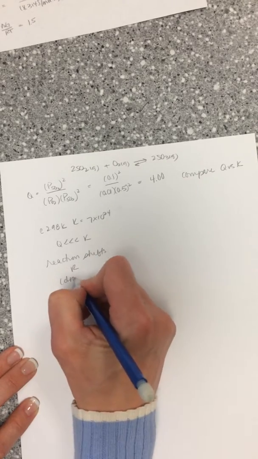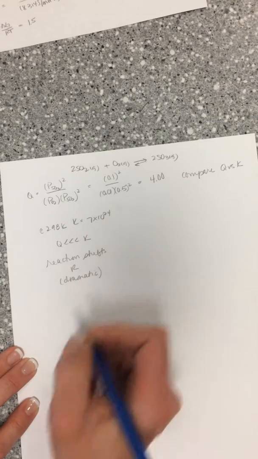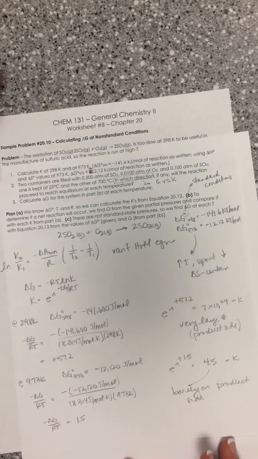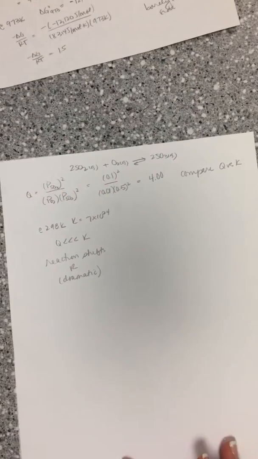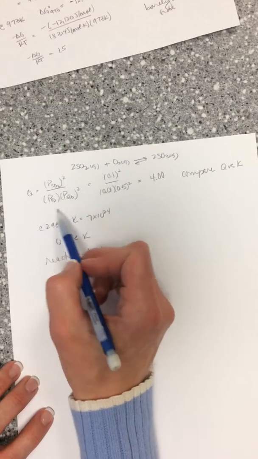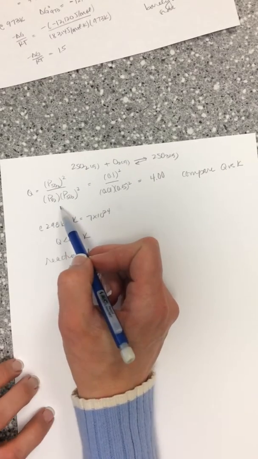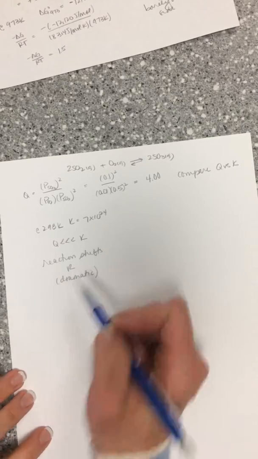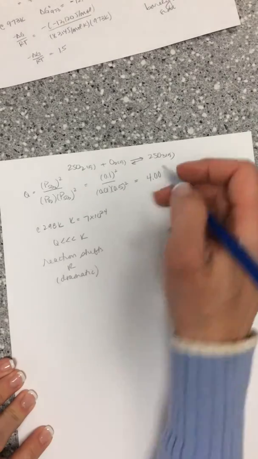And again, we're going to know that this is going to be a very dramatic shift. And that's not surprising. We already knew based on the very large equilibrium constant that we'd have a significant shift to the right. And so when we have our concentrations that we put in here, we're very far from where we want to be, and so we're going to have a significant shift.